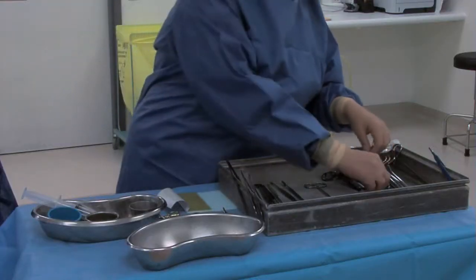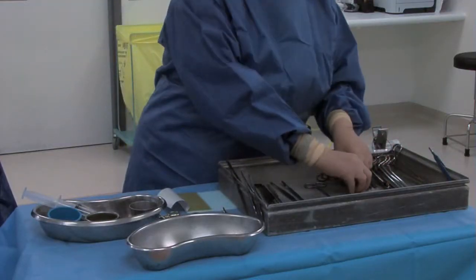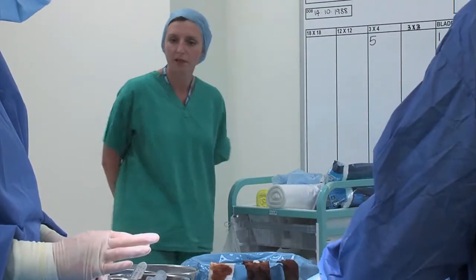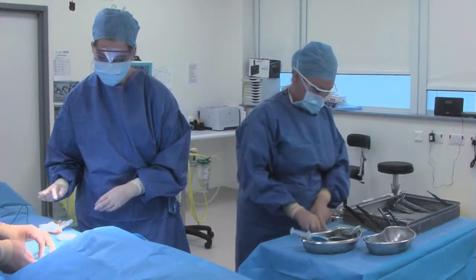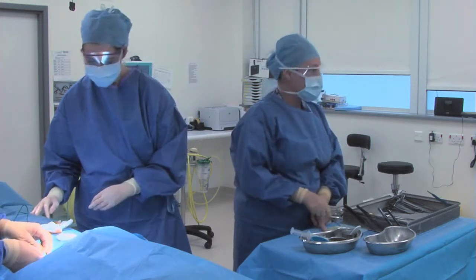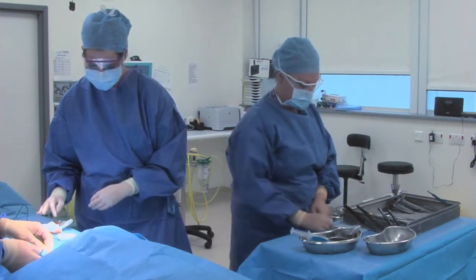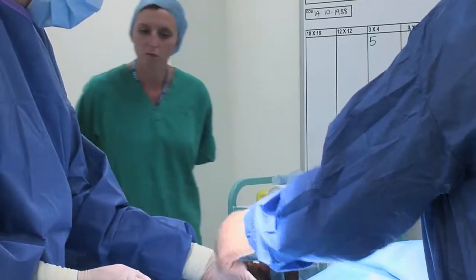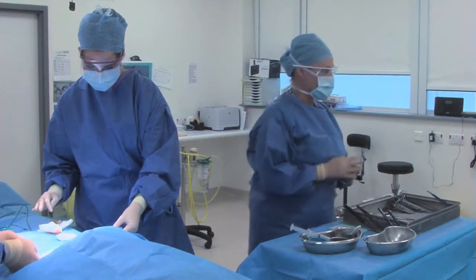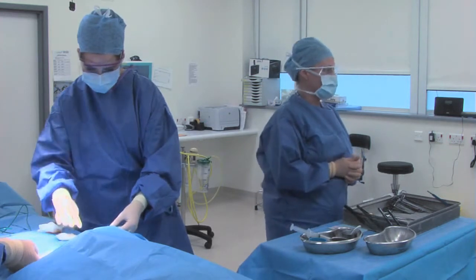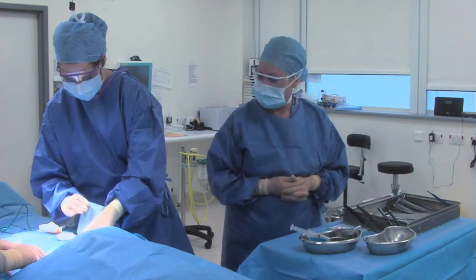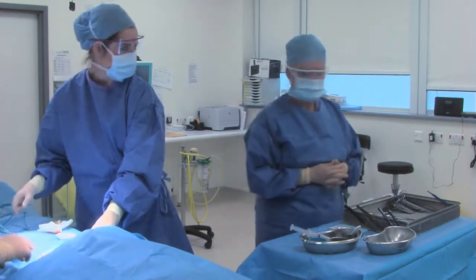The ODP is responsible for ensuring that all equipment used is accounted for. At the end of the operation, it is vitally important to undertake a formal count for all the instruments, swabs and needles that have been used. Once all accounted for, it is up to the scrub practitioner to inform the operating surgeon that all swabs, needles and instruments are correct.